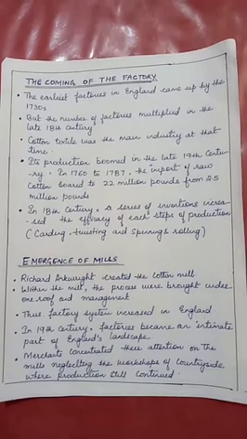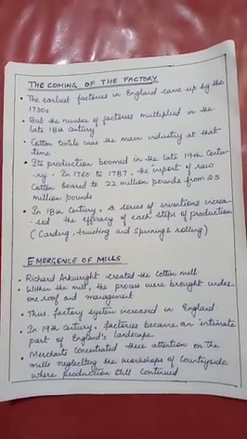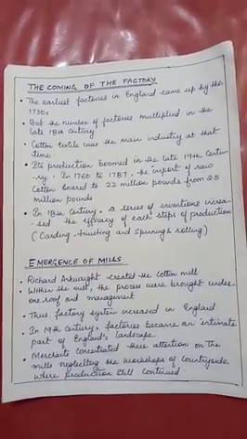This is all for today, students. Tomorrow we are going to start with the pace of industrial change.